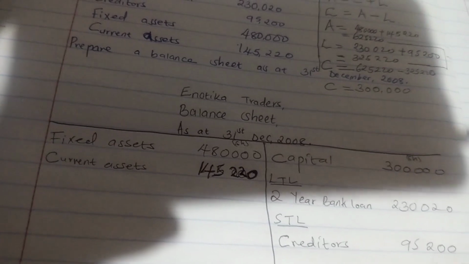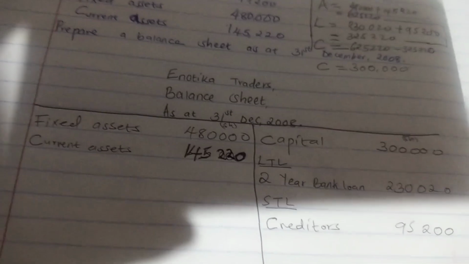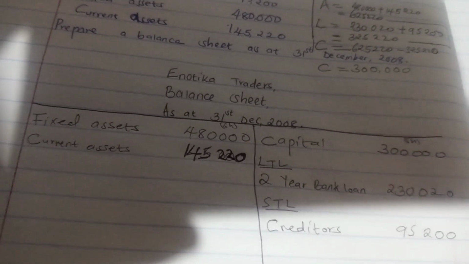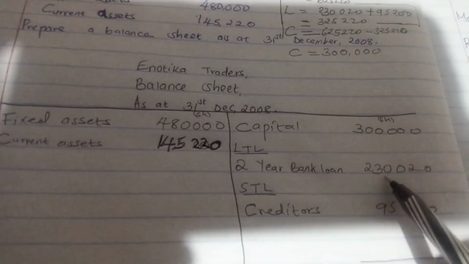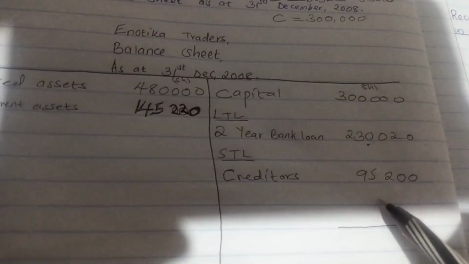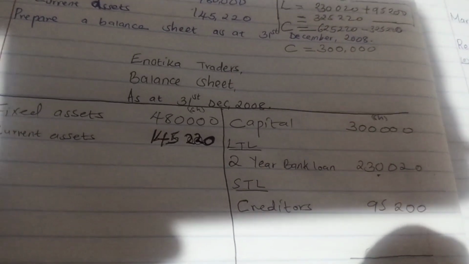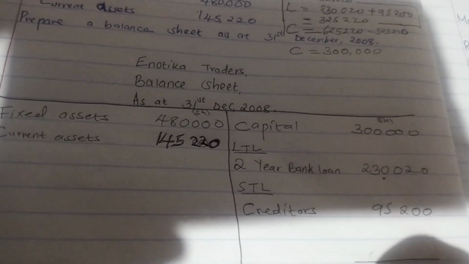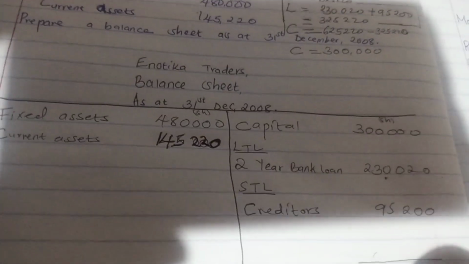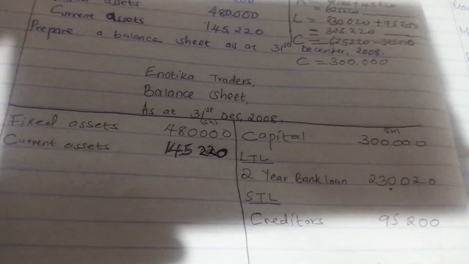So we get the total for capital and liabilities and the total for assets. 300,000 plus 230,020 plus 95,200 will give us a total of 625,220.